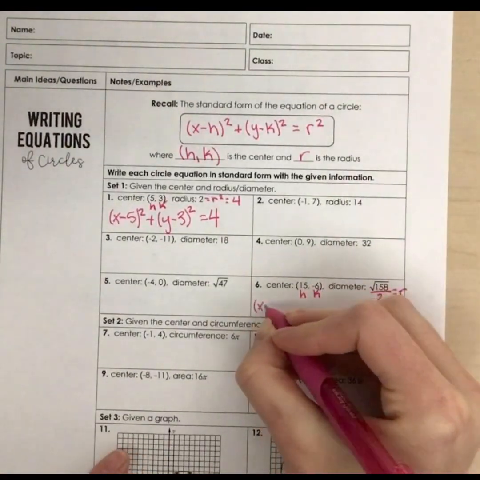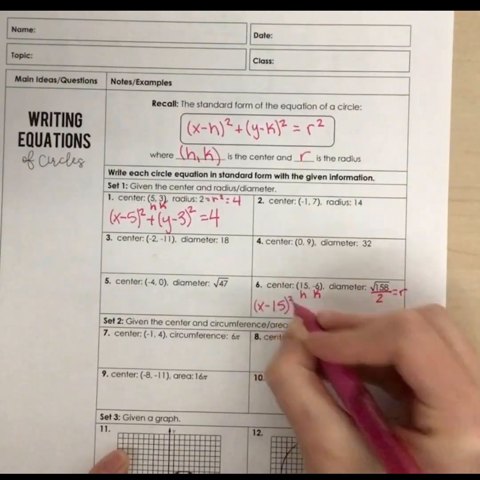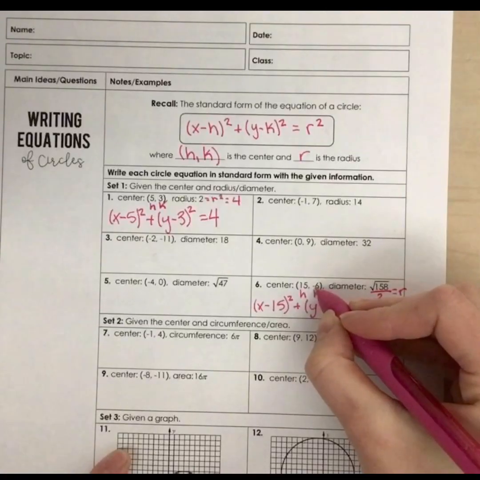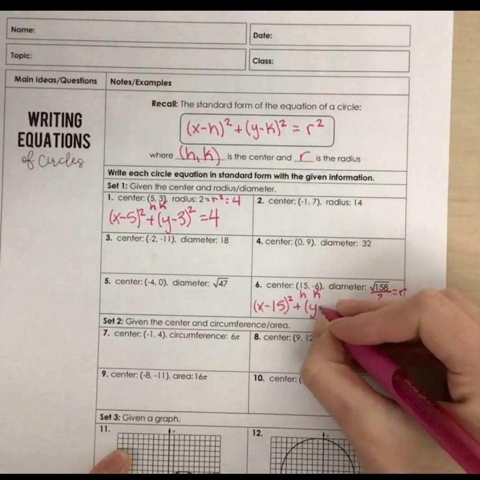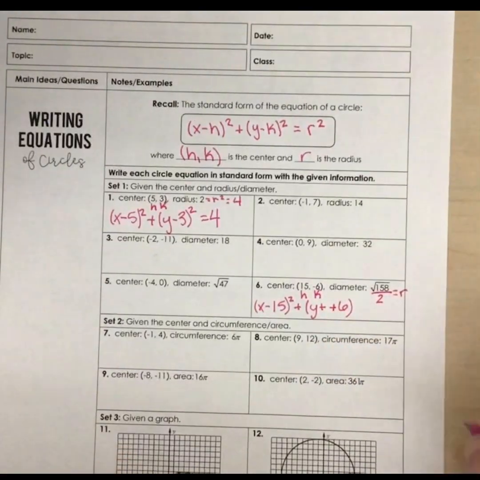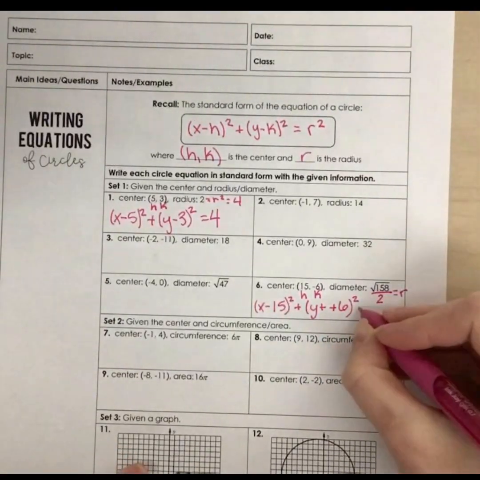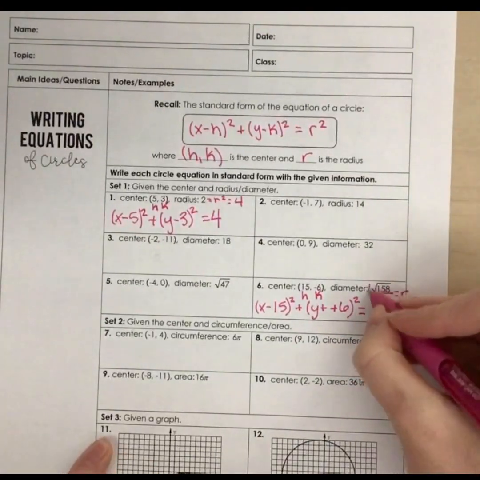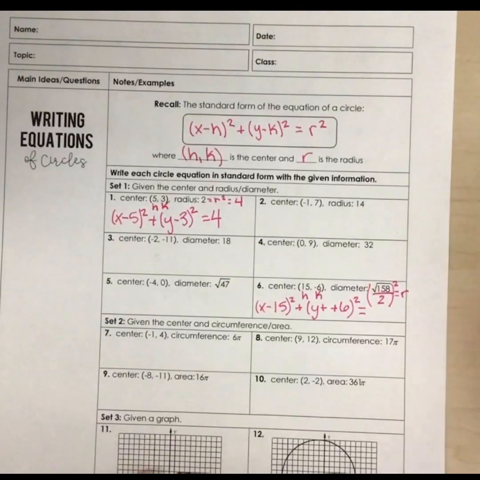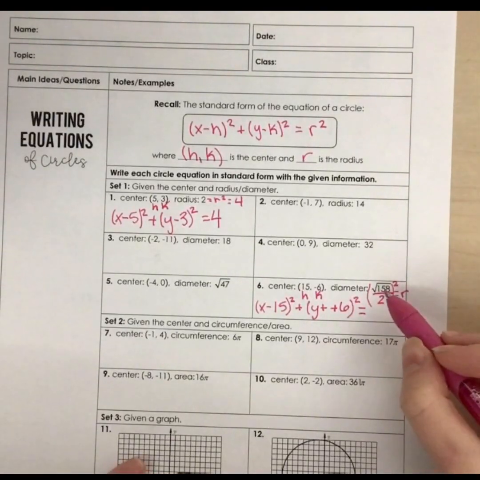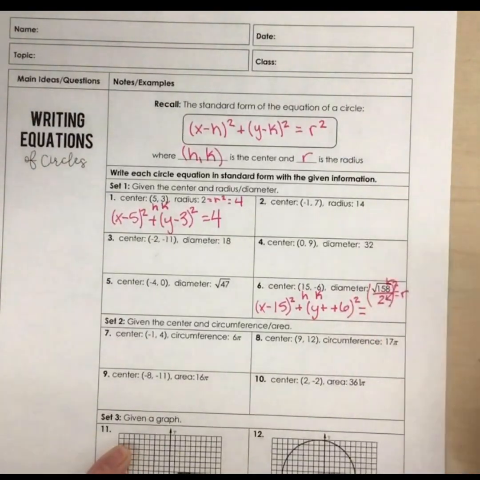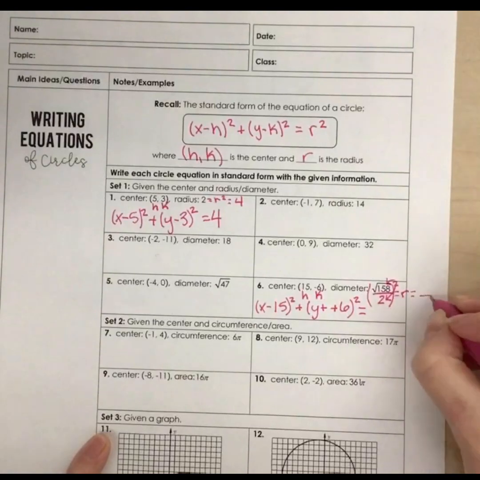We have (x minus 15) squared plus y, and if I have minus a negative 6, that minus a negative becomes plus a positive 6. So it's just plus 6 squared equals, now I need to square this fraction to get my r squared. That basically means I'm taking each part of my fraction and I'm squaring it. So on the bottom, I'm going to have 4.